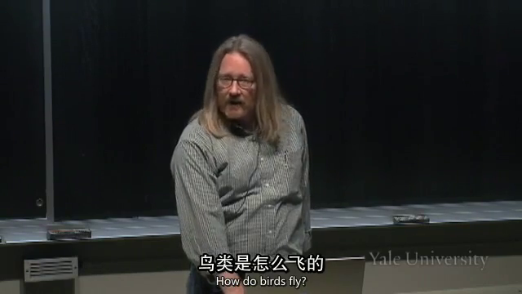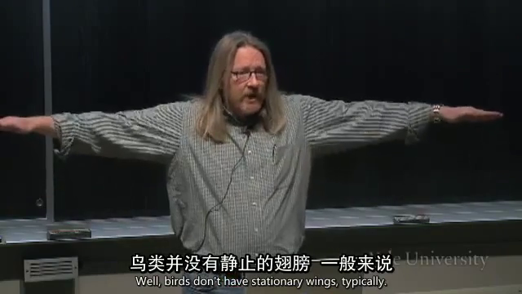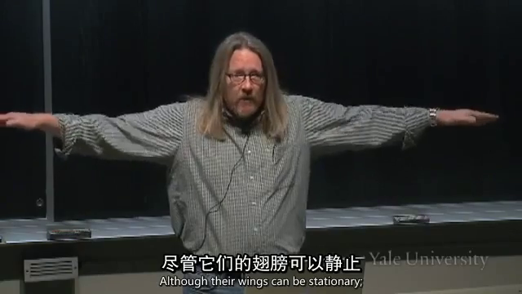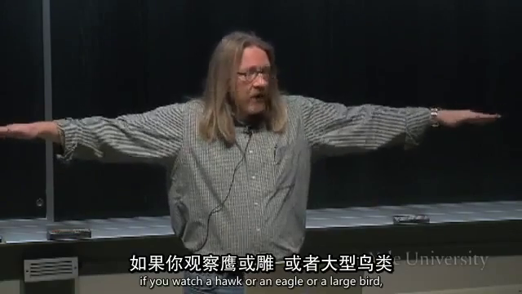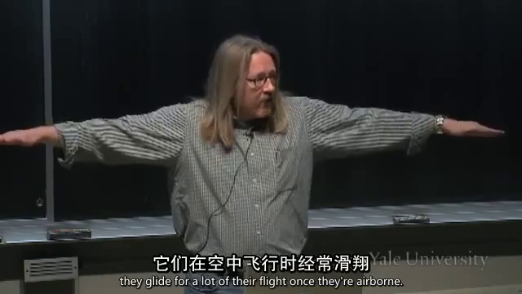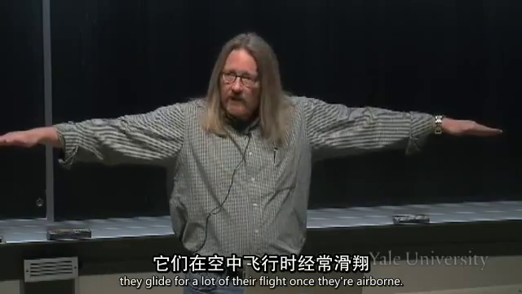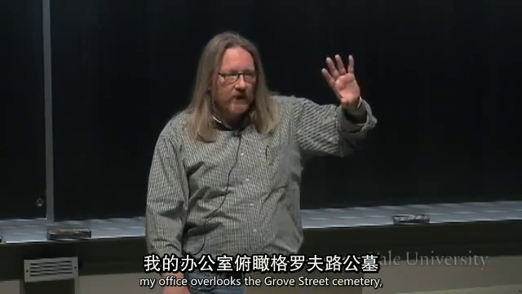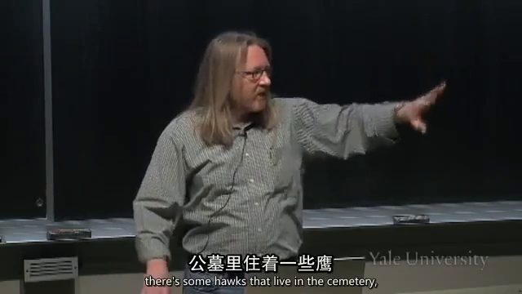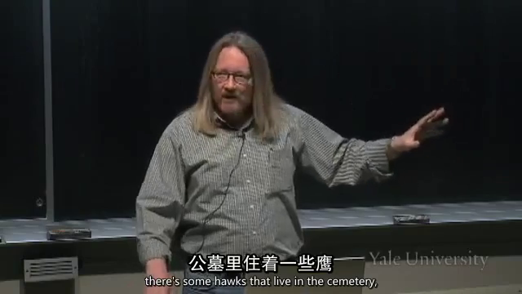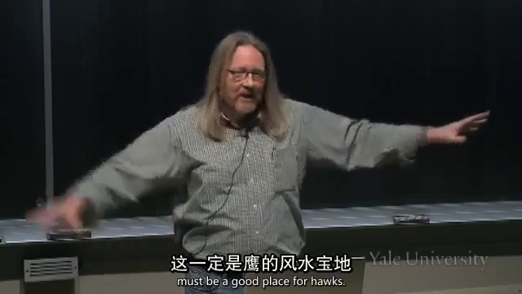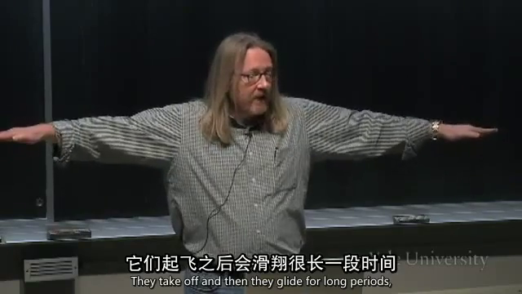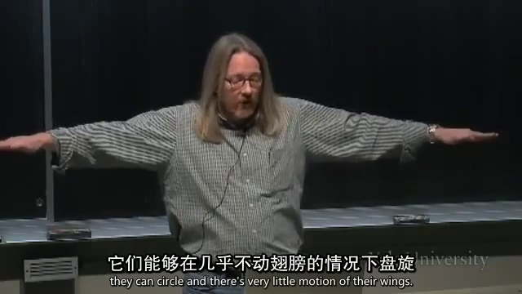How do birds fly? Well, birds don't have stationary wings typically, right? Although their wings can be stationary. If you watch a hawk or an eagle or a large bird, they glide for a lot of their flight once they're airborne. My office overlooks the Grove Street Cemetery. There's some hawks that live in the cemetery. Must be a good place for hawks. But they take off and then they glide for long periods. They can circle, and there's very little motion of their wings.